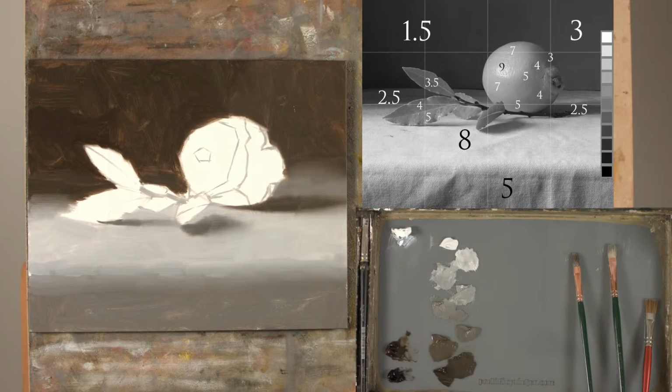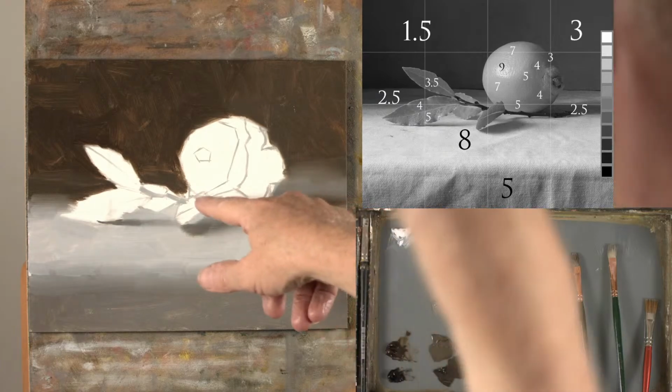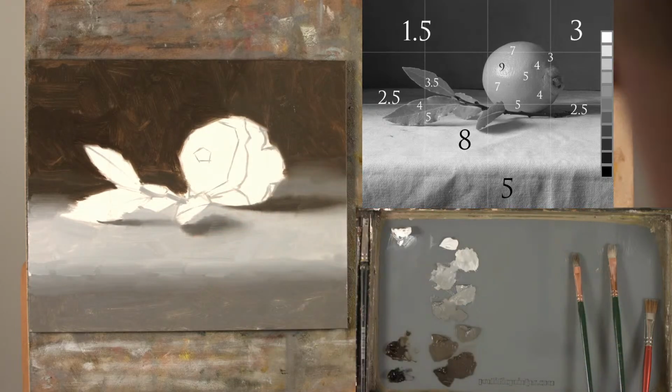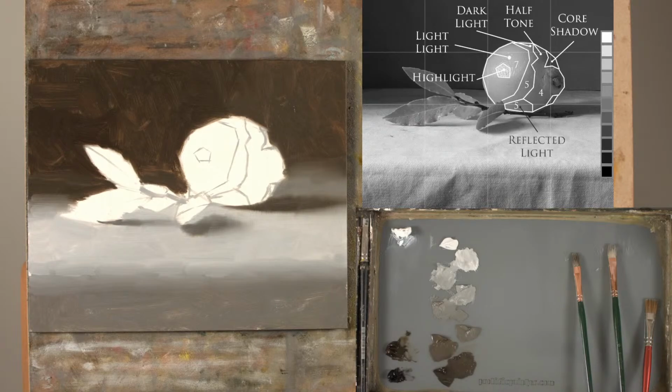Now, I would propose that we put in the values on the lemon next and do the leaves last. Mostly because one of the leaves overlaps the lemon. So I'm going to bring up that earlier image that I had again with the modeling factors on it, so you can kind of see where things are going to go.